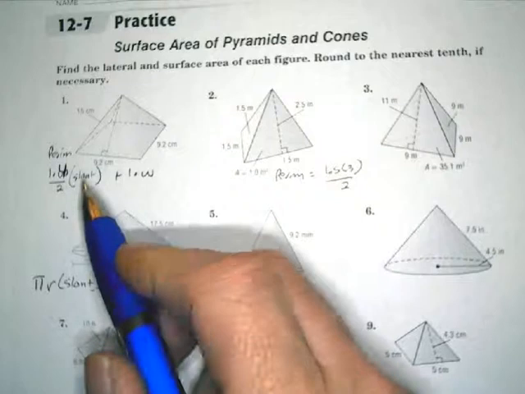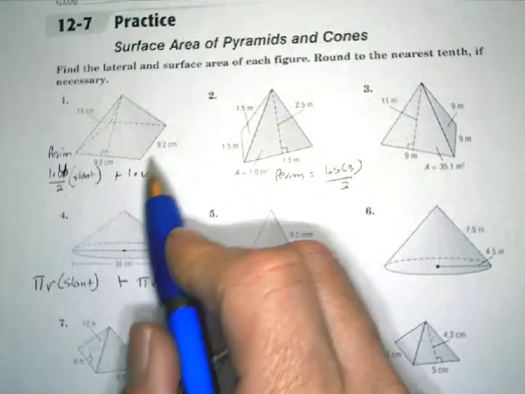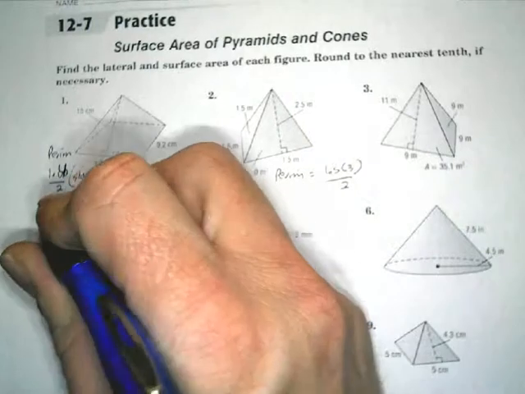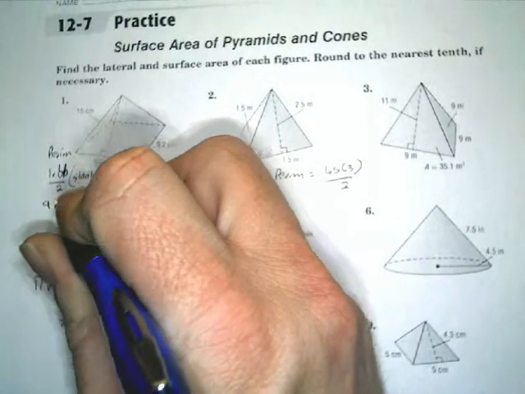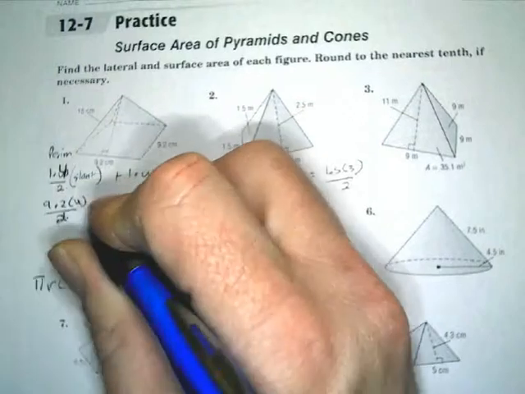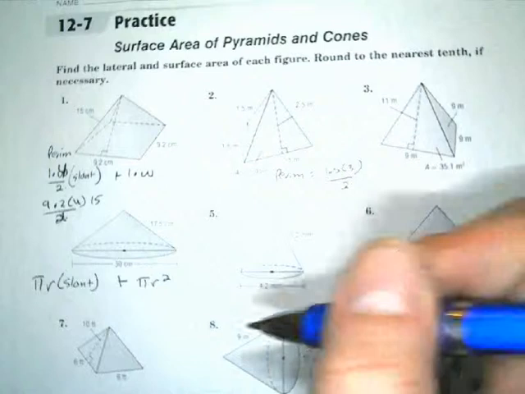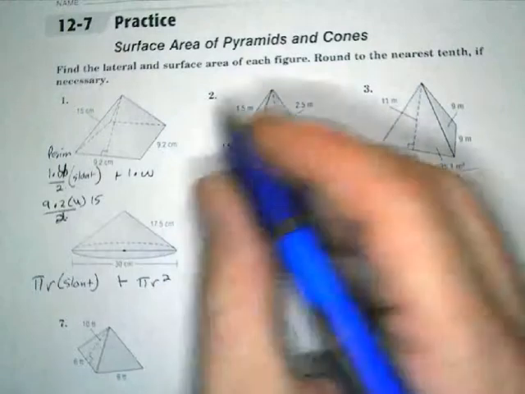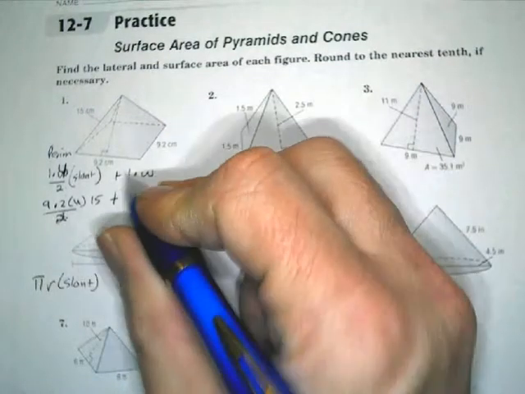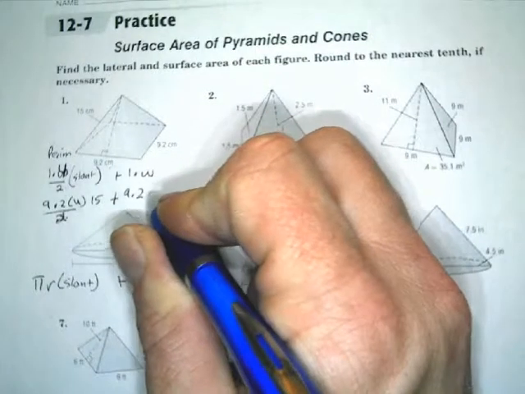If we look at this, the length is 9.2, that's the same all the way around. There are 4 sides, so we're going to take 9.2 times 4 divided by 2 times our slant height of 15. So that is part 1 of the formula. Part 2 says we're going to add the length times the width, which would be 9.2 times 9.2.